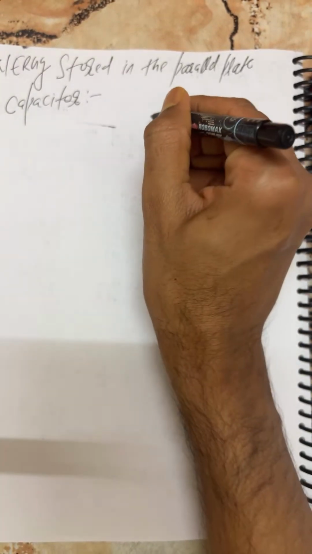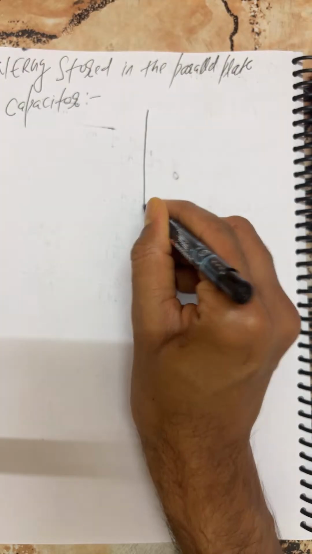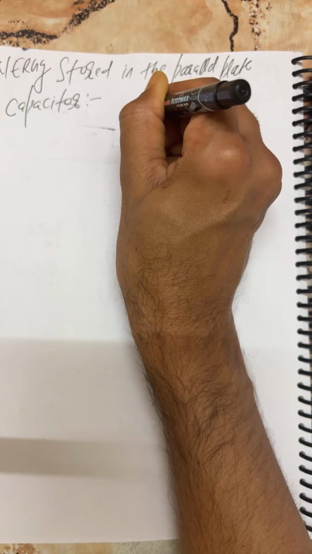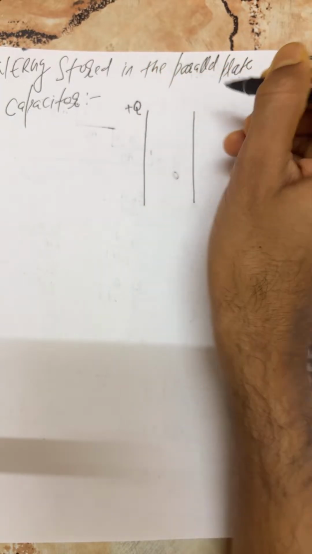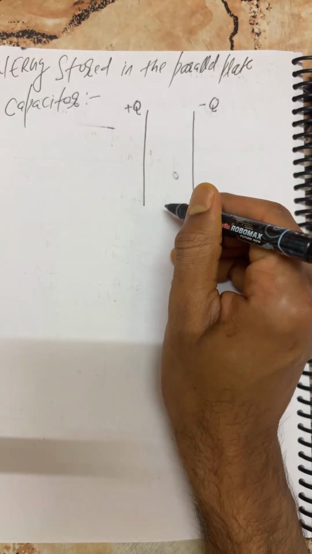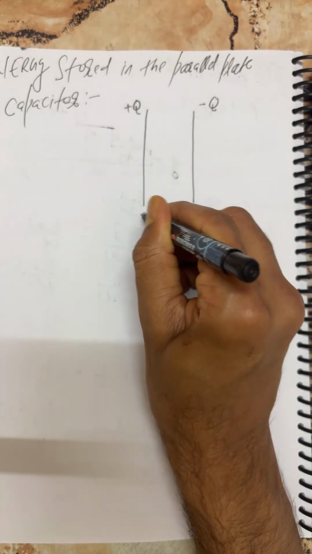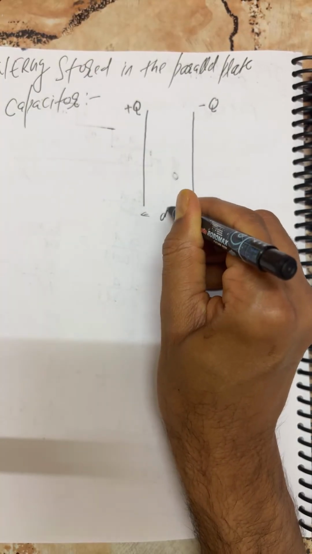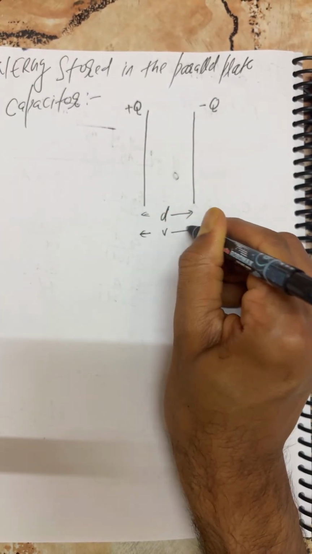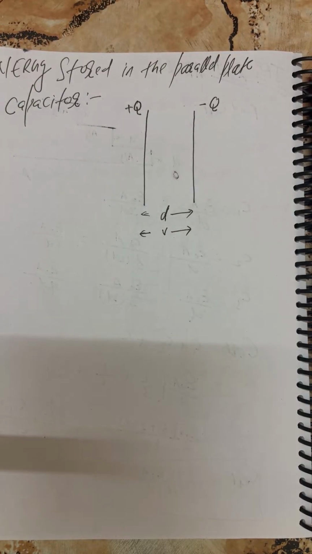Very, very important. So to derive this result, I'll use the same thing. This is a parallel plate capacitor. This plate is positively charged, and this plate is negatively charged. As usual, you can take D as the separation and V as the potential drop. Keep these things in your mind. We want to find energy, right?